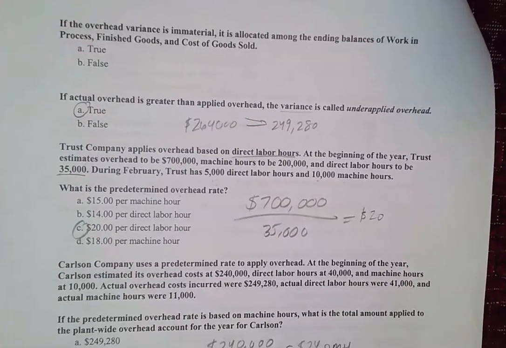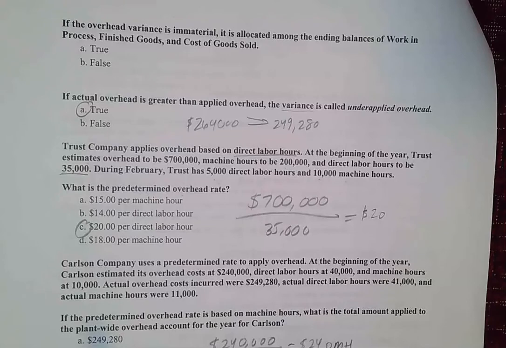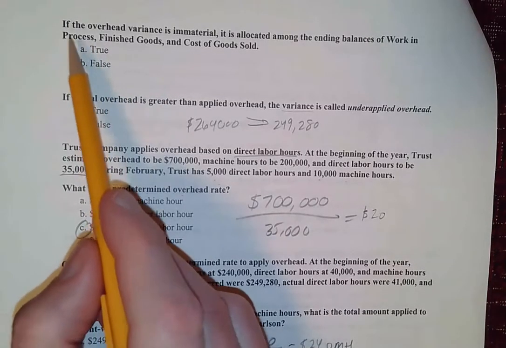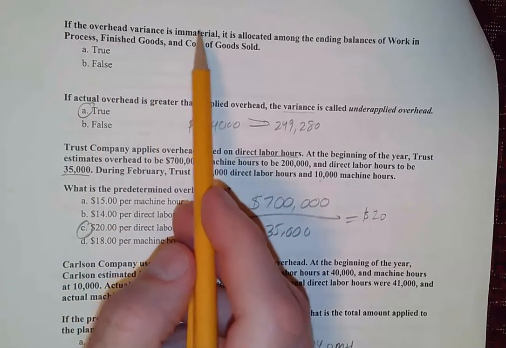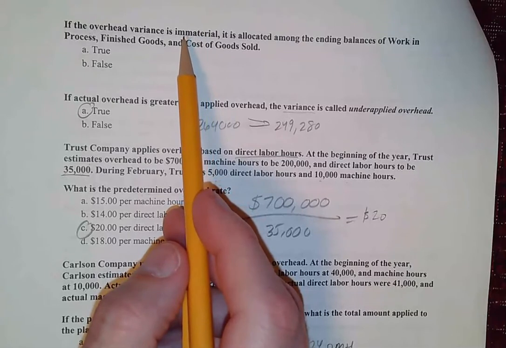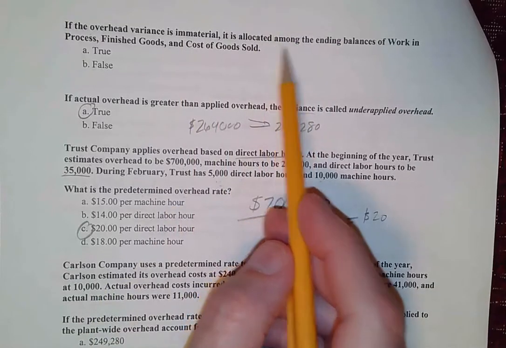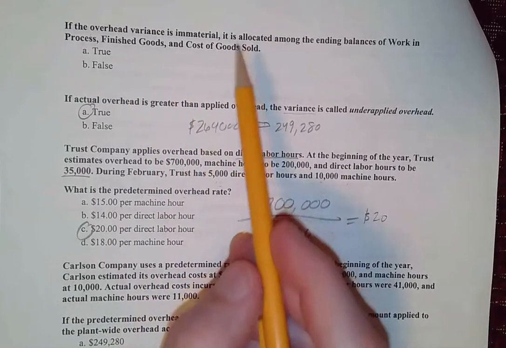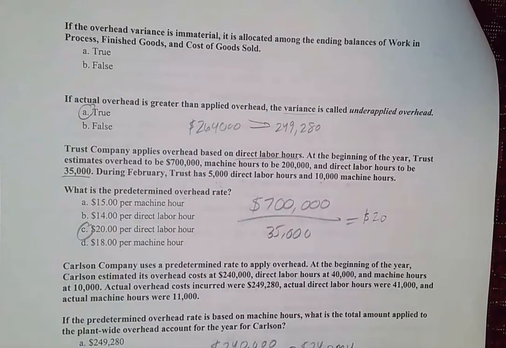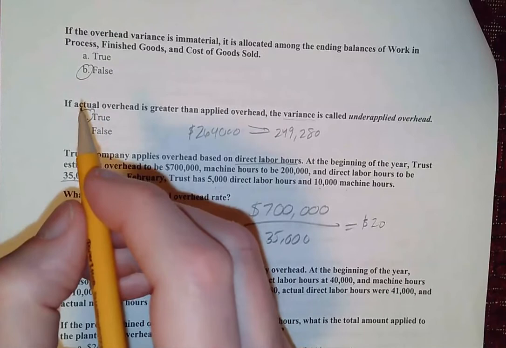Now we had some of this information in the PowerPoint video about variances, and we can go ahead and cover this right now. It says, if the overhead variance is immaterial versus material. Immaterial simply means not that big a deal. Material means, yeah, we got to worry about it. It is allocated among the ending balances of work in process, finished goods, and cost of goods sold. Okay? And this is a false statement. So let me tell you how we actually do this.